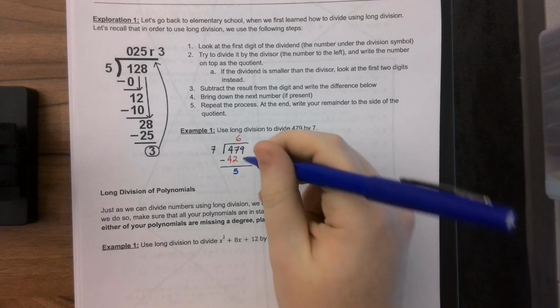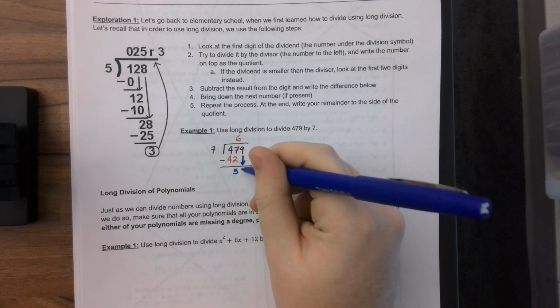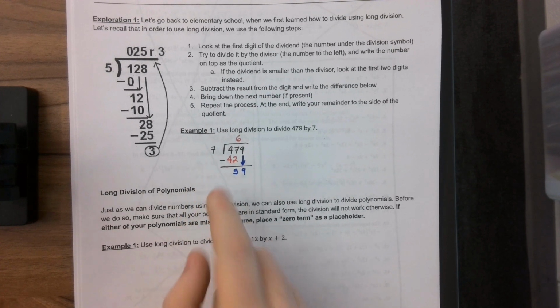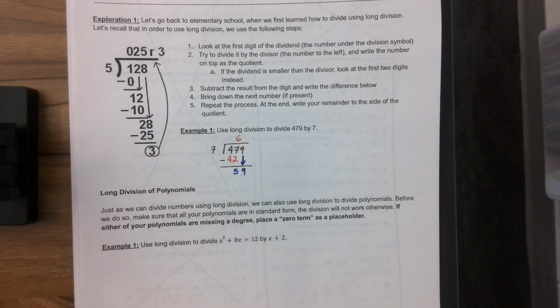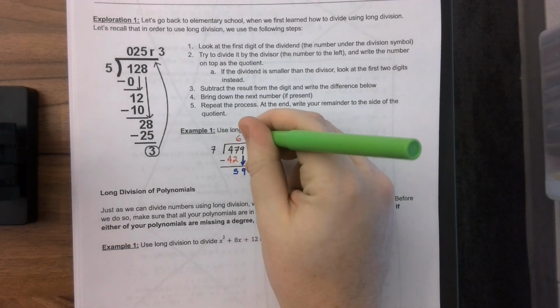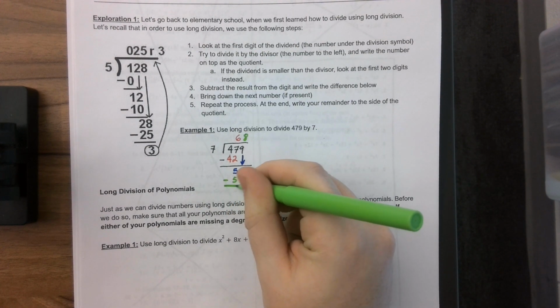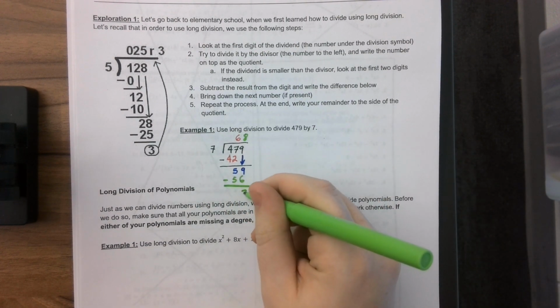What you do then is you bring down the next number, if there is one, and we start the process again. So what number can multiply 7 to get close to 59? This one's going to be a little bit trickier. But we may recall that 7 times 8 is 56. So if I write down 56 and I do the subtraction, we get 3.